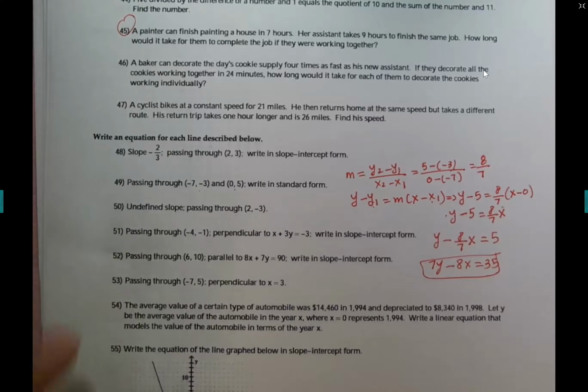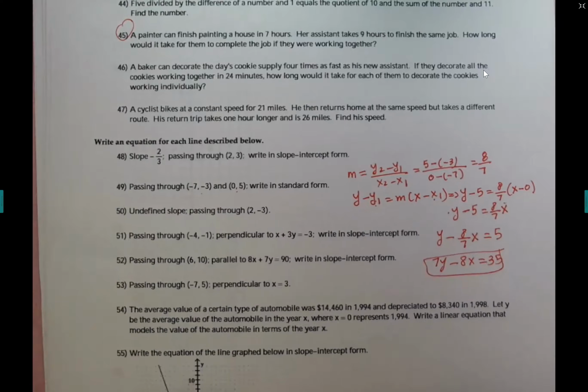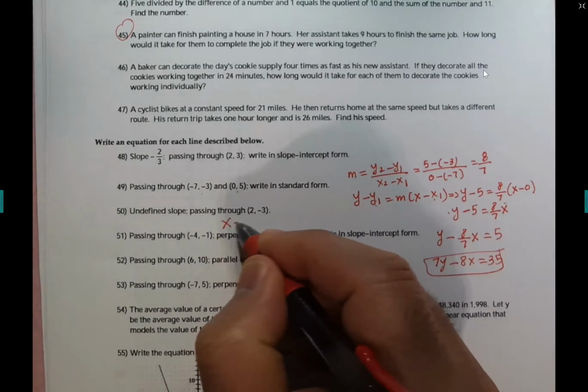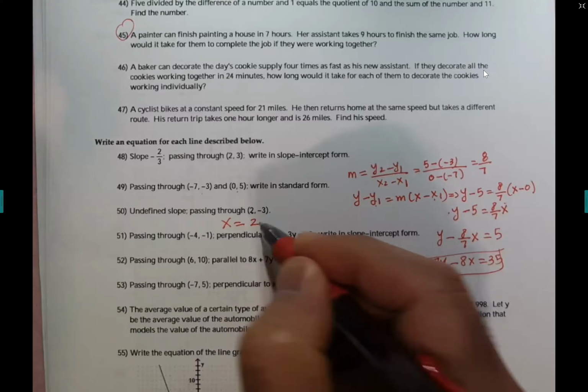Find the equation of the line which has undefined slope. If the slope is undefined, it's a vertical line equation and it's an x equals, guys. So you just put x equals, and which one is the x here? The 2 is the x and the y is negative 3. Just put x equals 2.